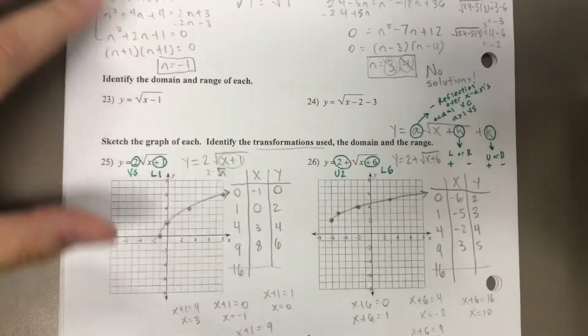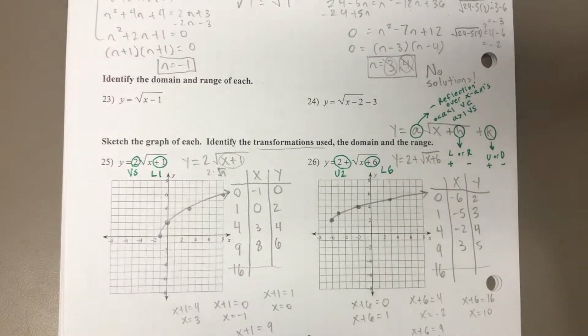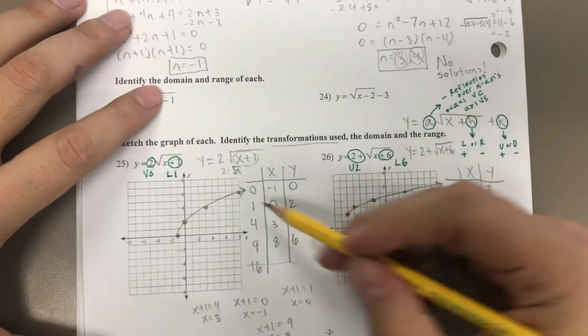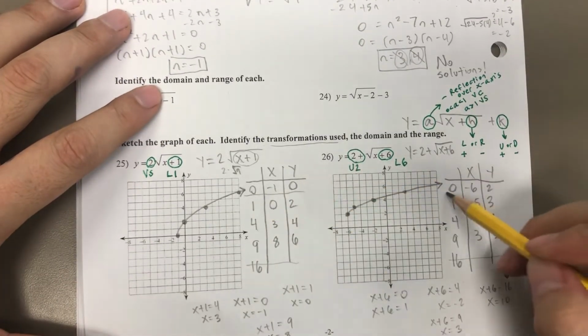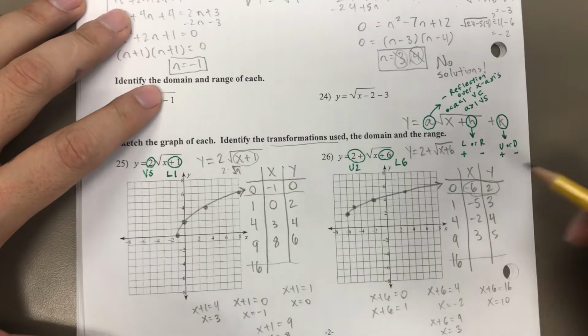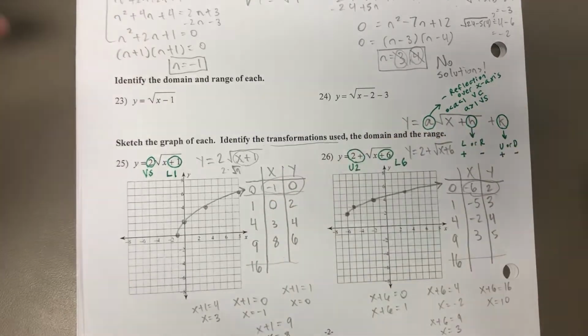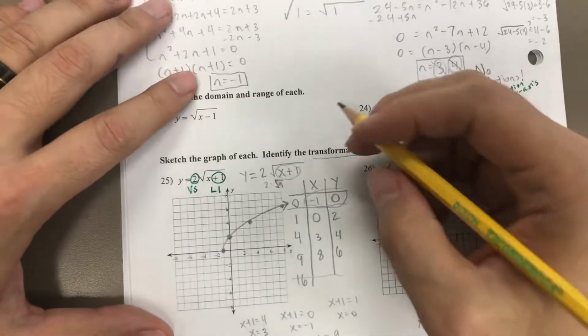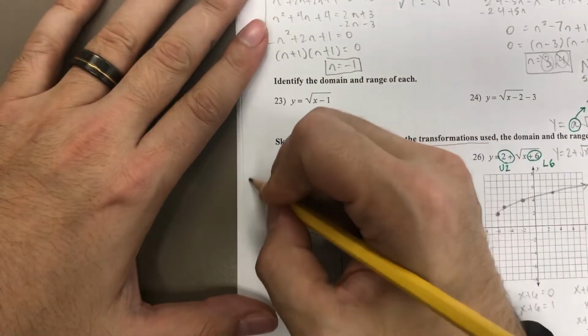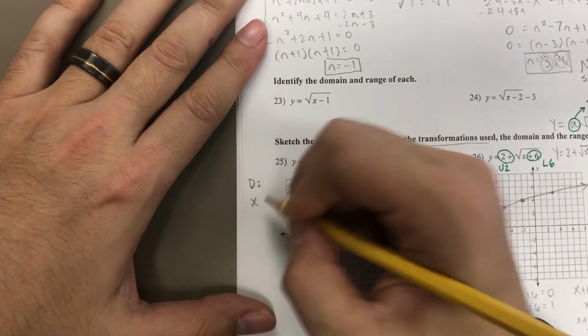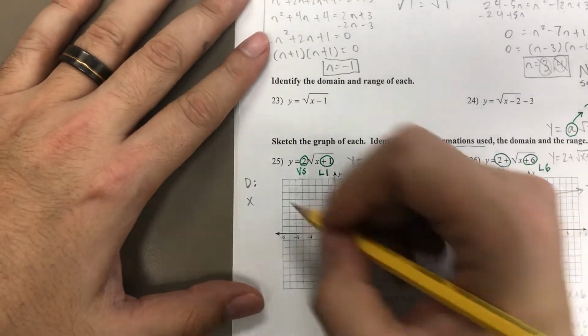All right, the last part is just the domain and the range. Here's what makes it really easy for you, okay? You know that first coordinate that we had to find? -6, 2, and -1, 0 for both of these graphs? That gives you the domain and the range. So the domain, remember, is your x values, so I'll write it over here. So the domain is your x values, all right? And the first x value is -1.